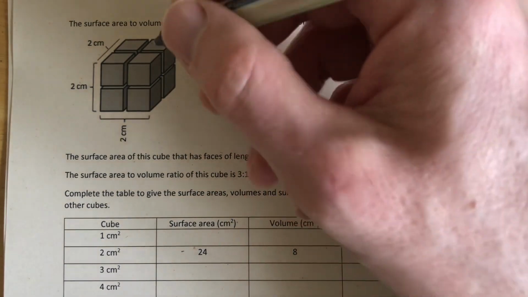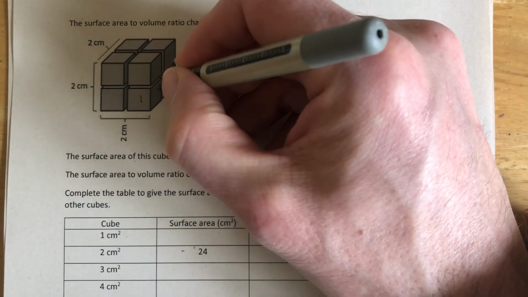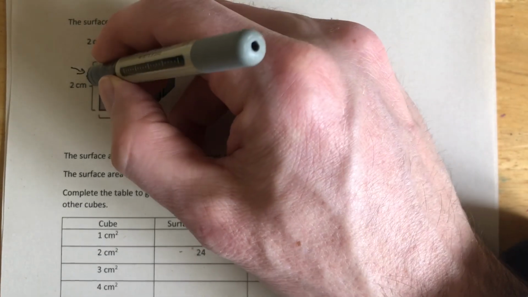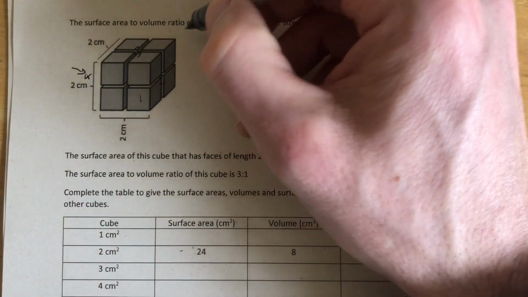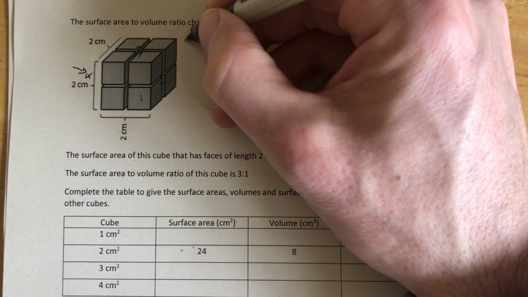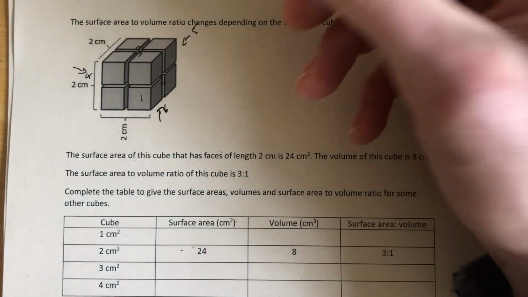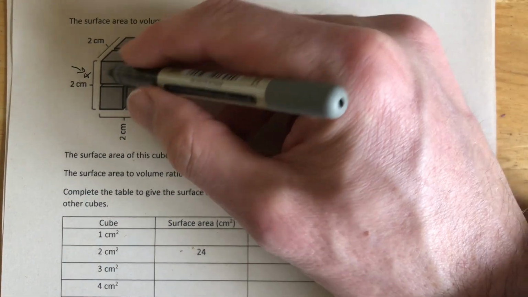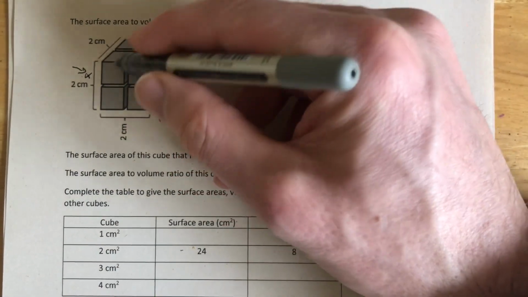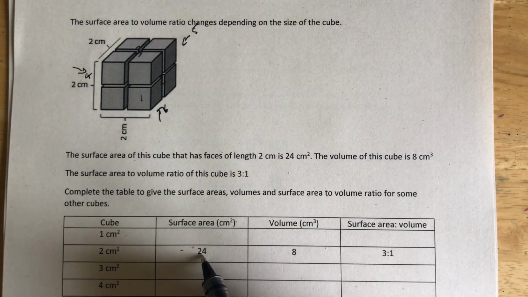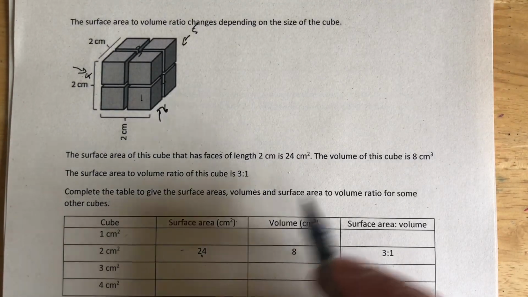And this cube has got 6 surfaces. Here's one, there's a second surface, there's a third surface, a fourth surface is there on that side. The fifth surface is on the back there, and the sixth surface will be on the bottom. So a cube has got 6 surfaces. So if one surface has a surface area of 4 centimetres squared, 6 times 4 is 24 centimetres squared, and that's what we've recorded there, 24 centimetres squared.